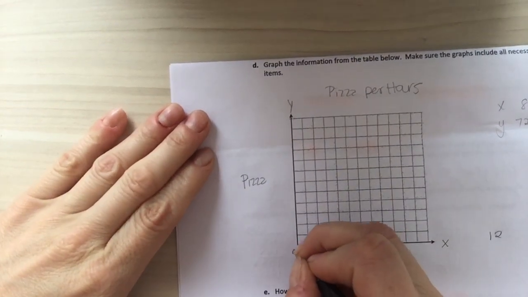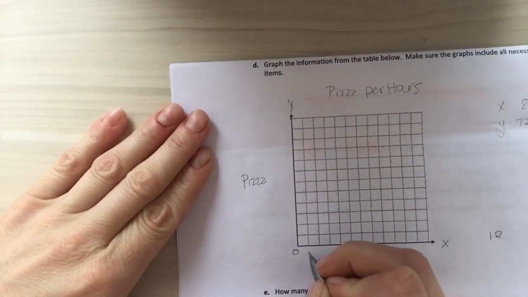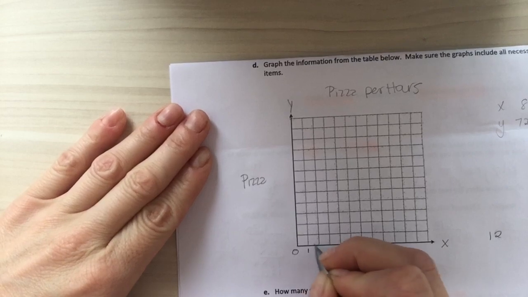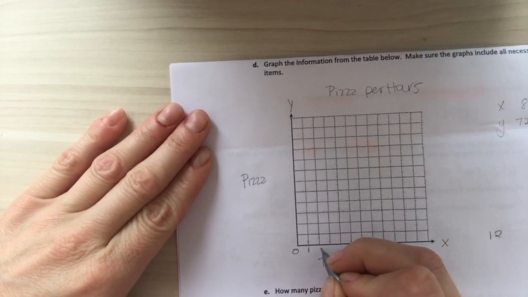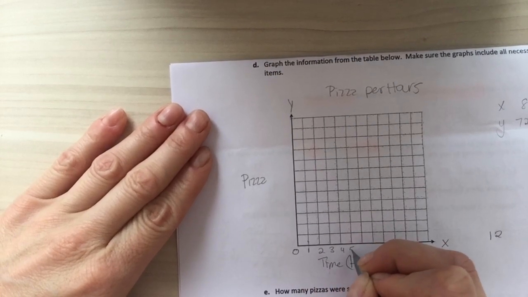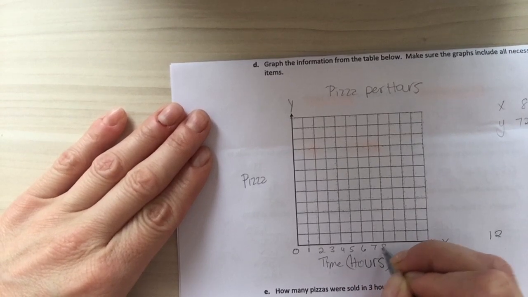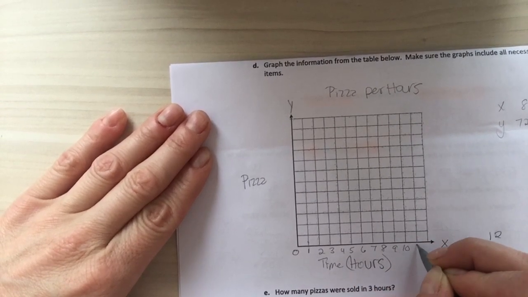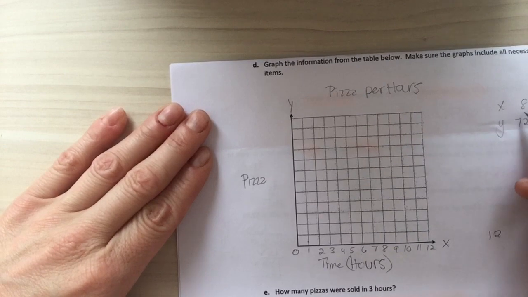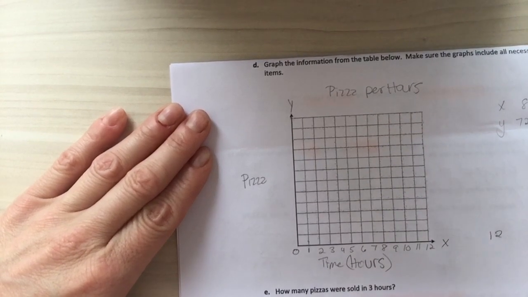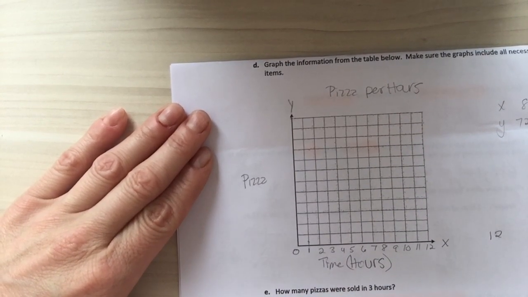So I'm going to start here, 0. A common error people make is not putting the numbers on the line. The number goes right where the line intersects. 2, 3, 4, 5, 6, 7, 8, 9, 10, 11, 12. Am I going to be able to get 8 on there? Yep, there's 8. Perfect. I'm not using all of it, but pretty close.